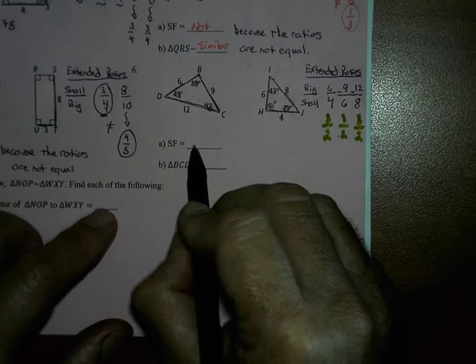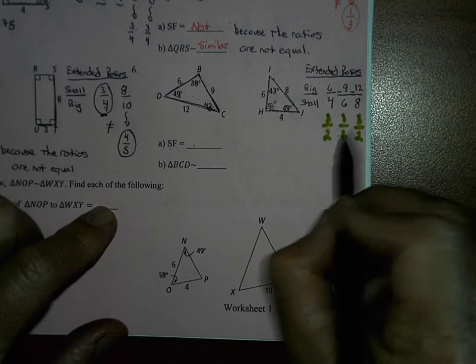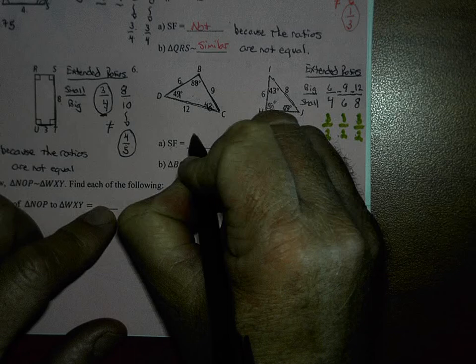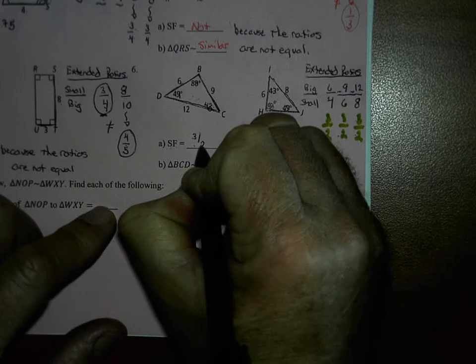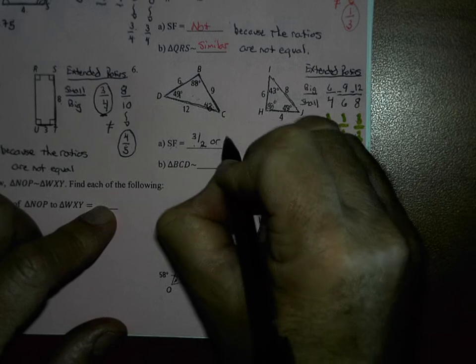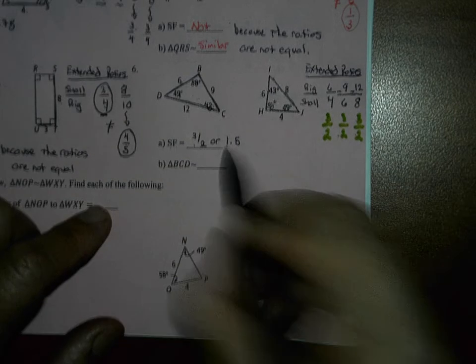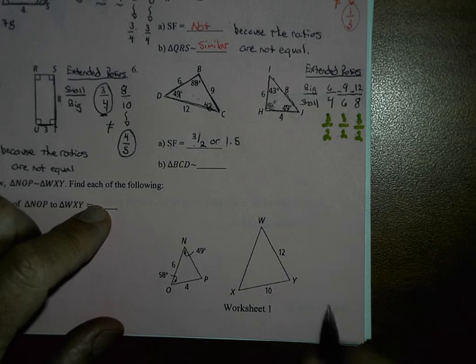So then what's the scale factor? The scale factor is whatever the extended ratio is reduced to. So the scale factor would be 3 over 2. Or, I noticed that some people were dividing that out and saying the scale factor was 1.5. Either answer is fine, because those two values are equivalent to one another.